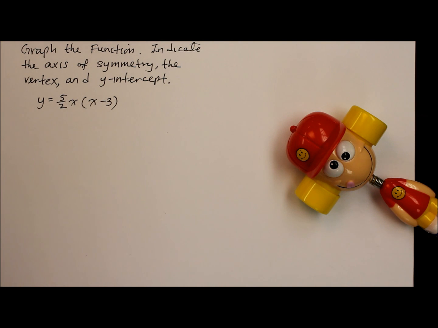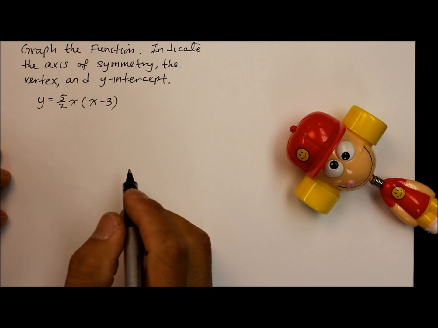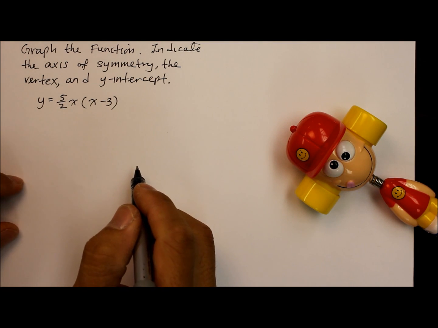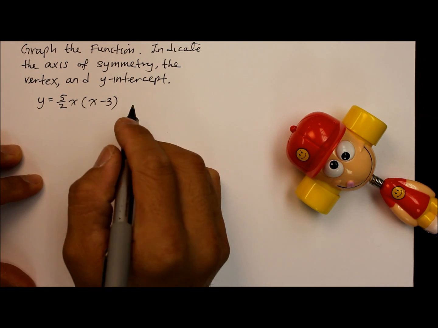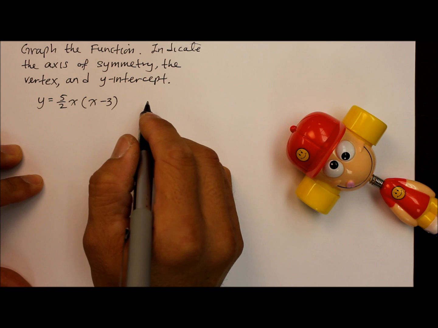Hi, this instructional video is about graphing quadratic functions. And, well, I wanted to show you this example because we had a little trouble in a class where we were learning about quadratic functions that are in three different forms.